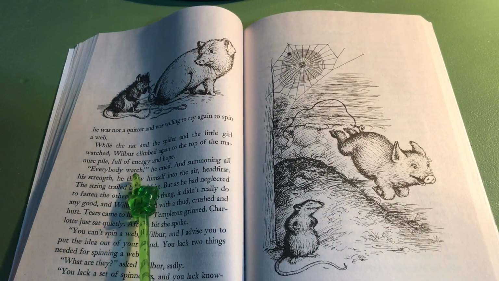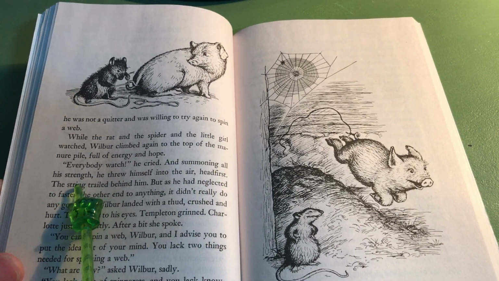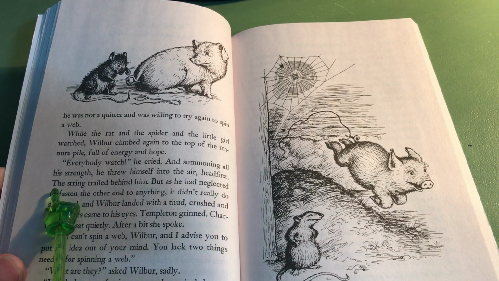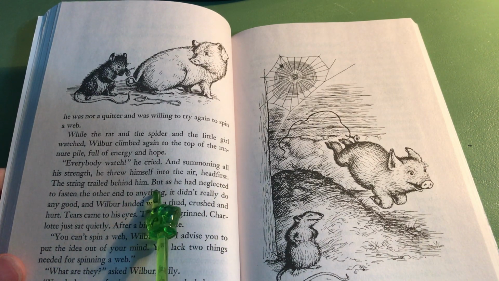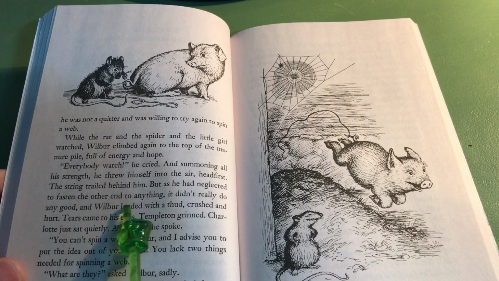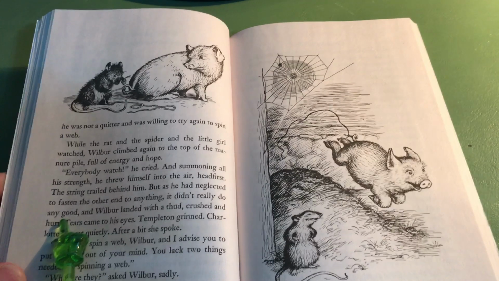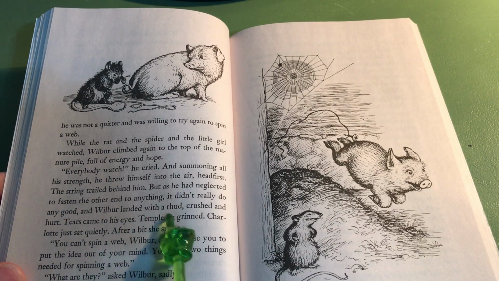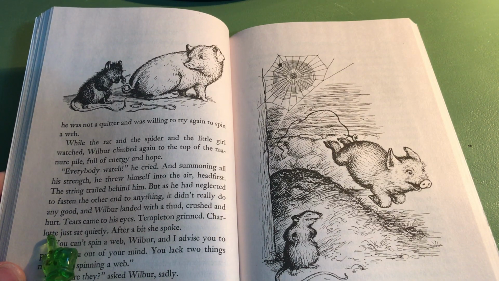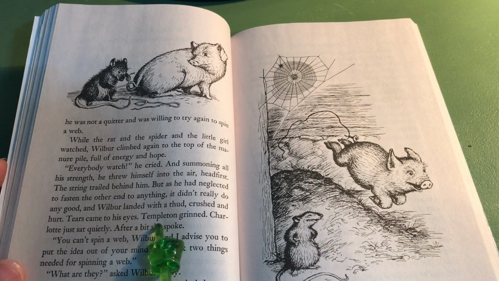"Everybody watch!" he cried, and summoning all his strength, he threw himself into the air head first. The string trailed behind him, but as he had neglected to fasten the other end to anything, it didn't really do any good, and Wilbur landed with a thud, crushed and hurt. Tears came to his eyes. Templeton grinned.